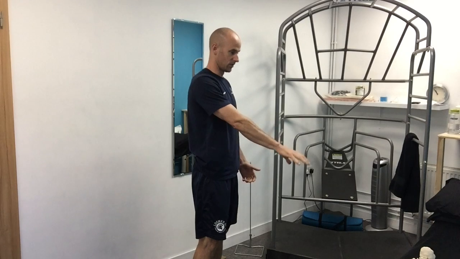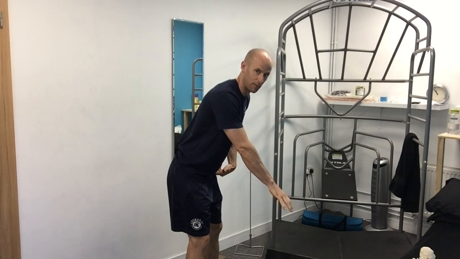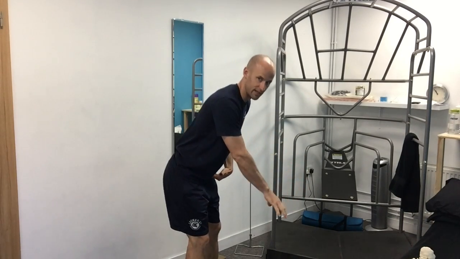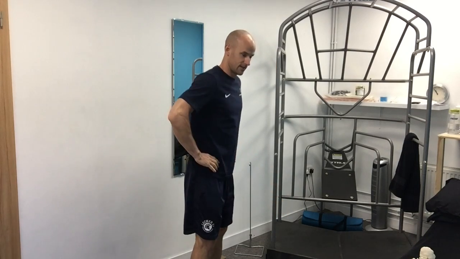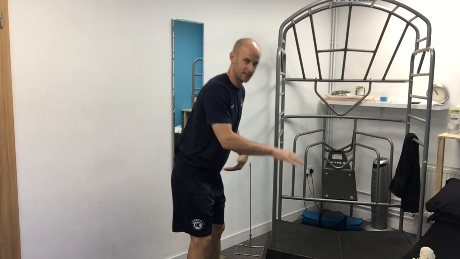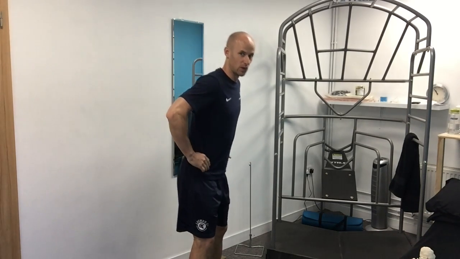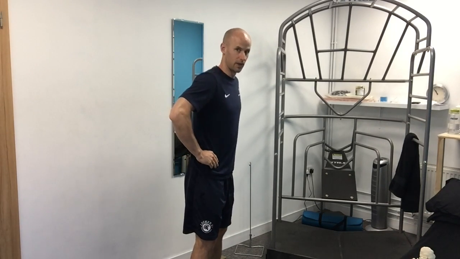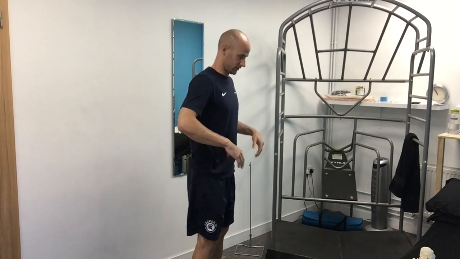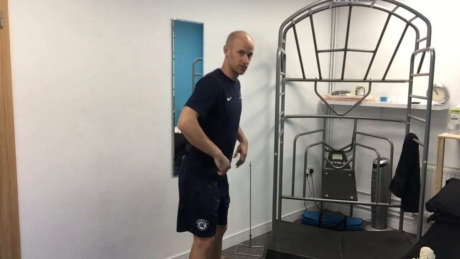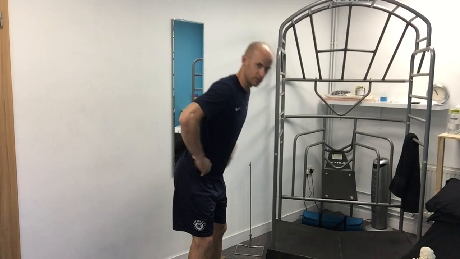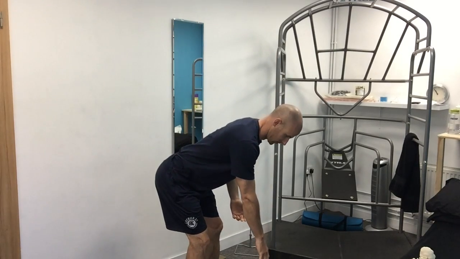So as my arm and trunk go forwards, my pelvis has to sway back. Also, as I'm swaying back, so it's a translation posteriorly, I'm getting a rotation in the sagittal plane anteriorly. So sway backwards, rotation forwards, and then I bend forwards from that position.